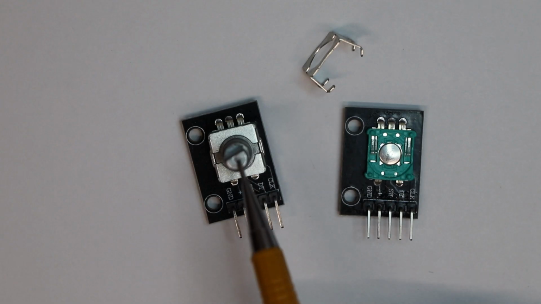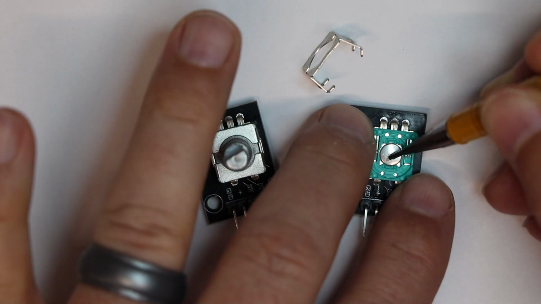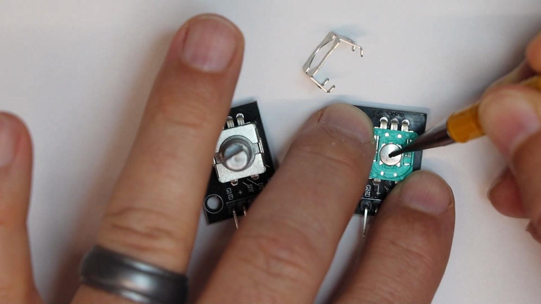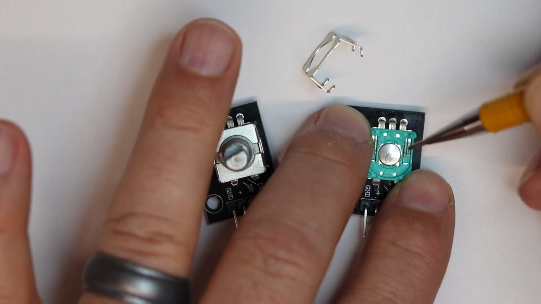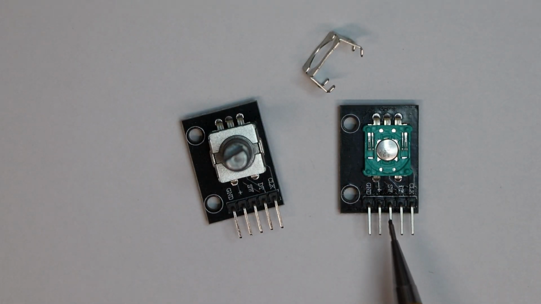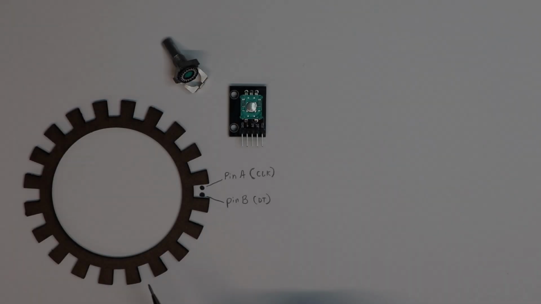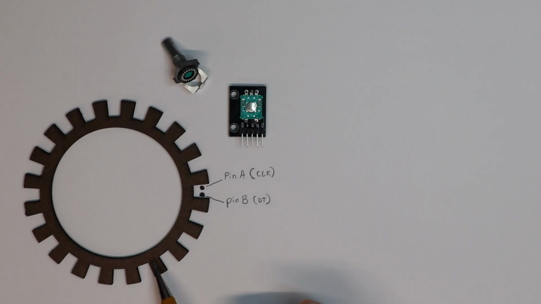When you press this shaft down, it actually operates the switch. That switch is going to push this contact and make contact with what's underneath it. So we have our ground, VCC, a switch pin, a data pin and a clock pin. I went ahead and made this on the laser so that I could show you a little easier what's going on with the encoder and how it works.